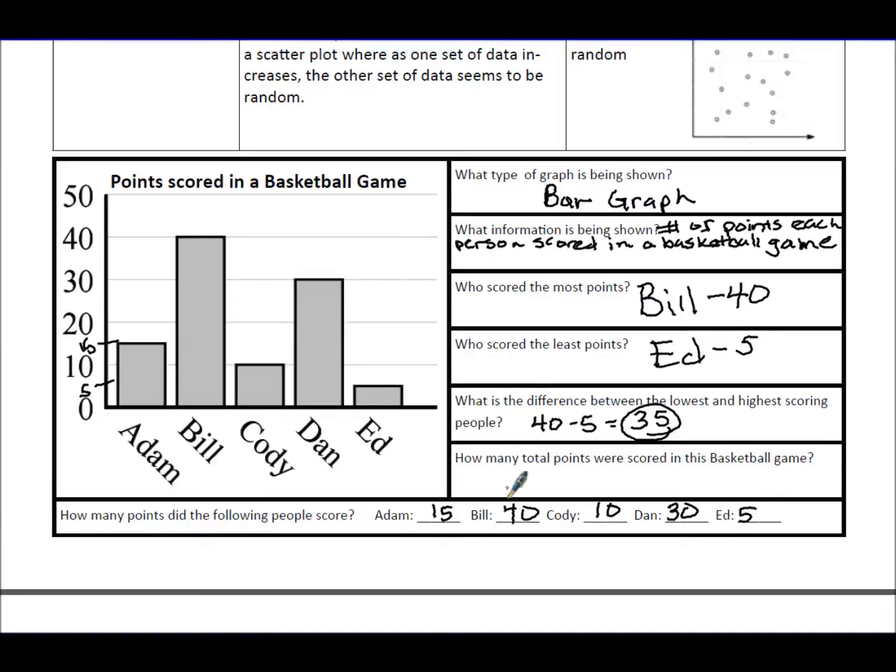So if we want to know the total number of points in this situation, we would add up each of the categories to see how many total points. So 15 plus 40 plus 10 plus 30 plus 5 would give me the total amount. So 15 and 5 is 20, plus 40 is 60, plus 10 is 70, plus 30 would be 100. So we see that there was a total of 100 points this game.